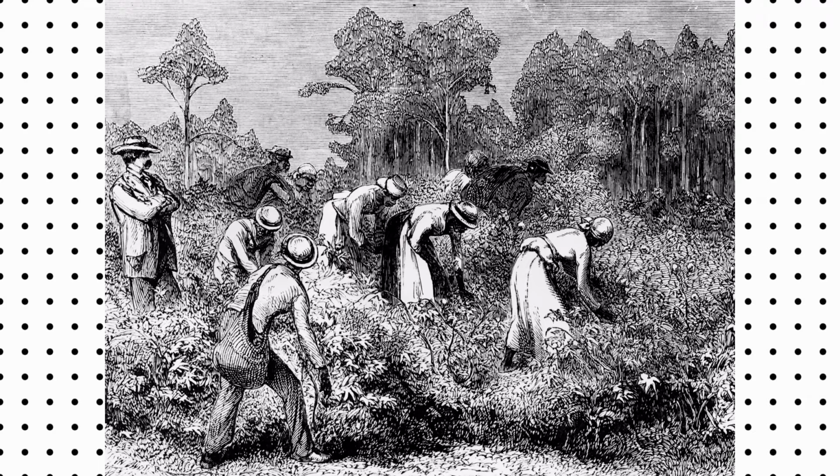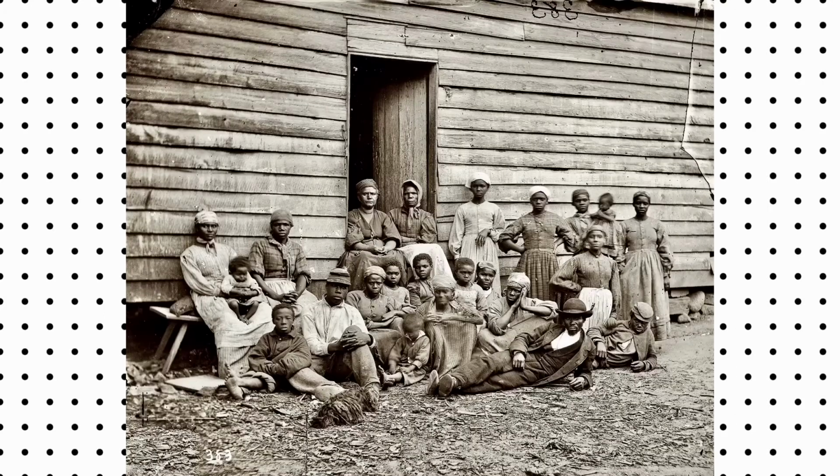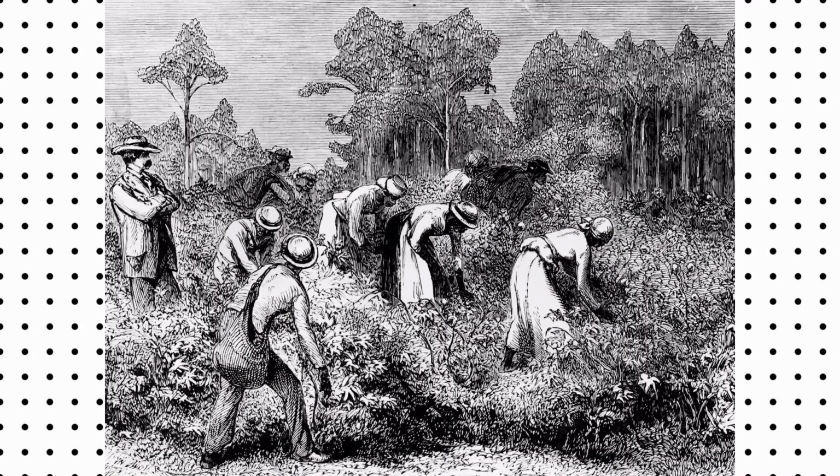Of course, for the most part, slavery was illegal in the North. But there were policies in the North to extradite slaves and send them back to their Southern masters and plantations.